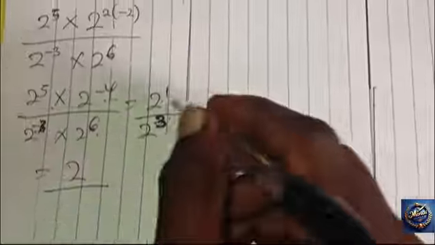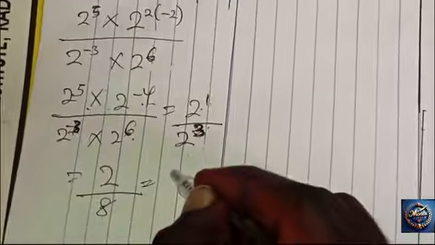So what I have here is 2 raised to power 1, which is 2, all over 2 raised to power 3, which is 8. So we have 2 over 8, which is 1 all over 4. The option is E.